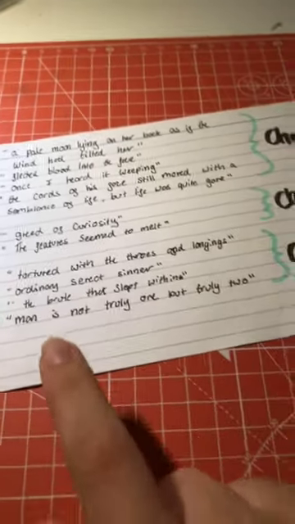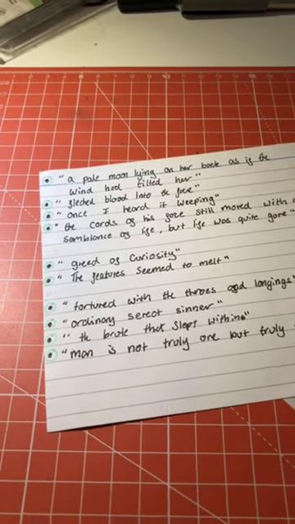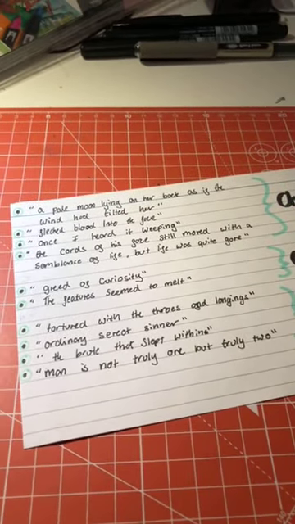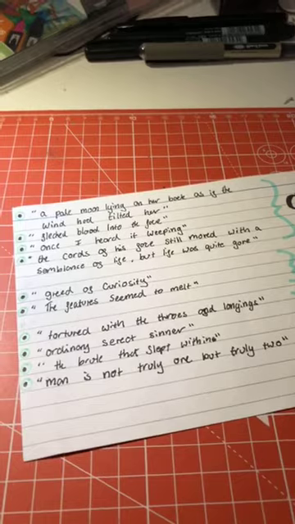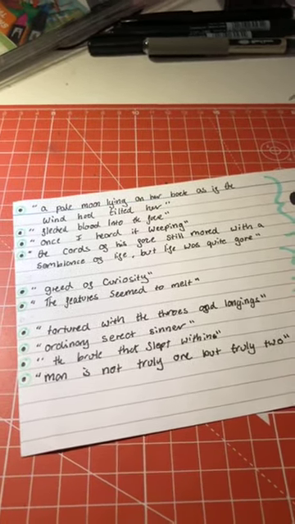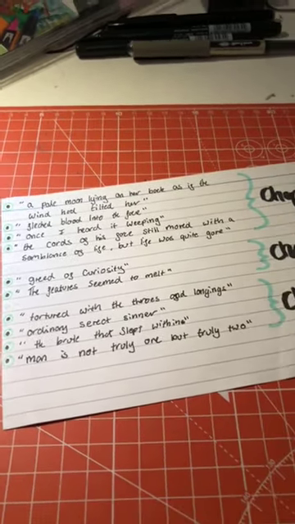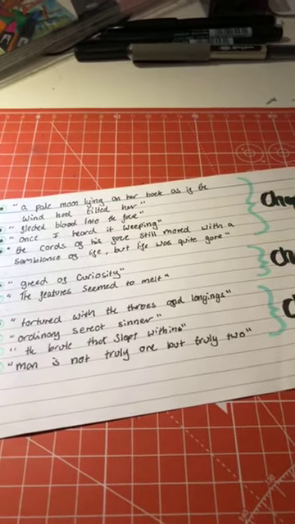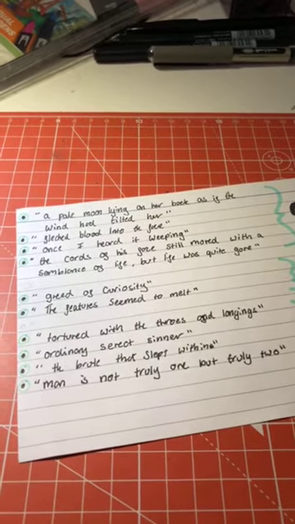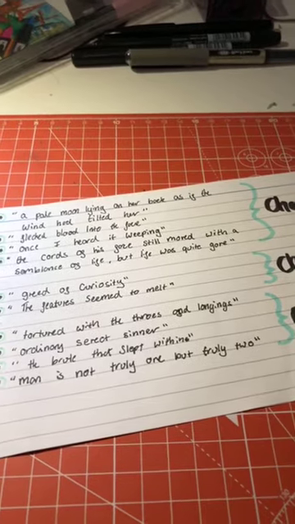And the final one, the most important quote arguing the whole thing: "man is not truly one, but truly two." This is, of course, the full statement of duality, which is possibly the main theme you could argue in this book. It's the whole idea that Jekyll believes, this is his belief, that everyone has two parts to themselves. Everyone has this other side, whether they are unrespectable and they actually have a respectable side, or whether they're respectable and they have this sinful side within them.